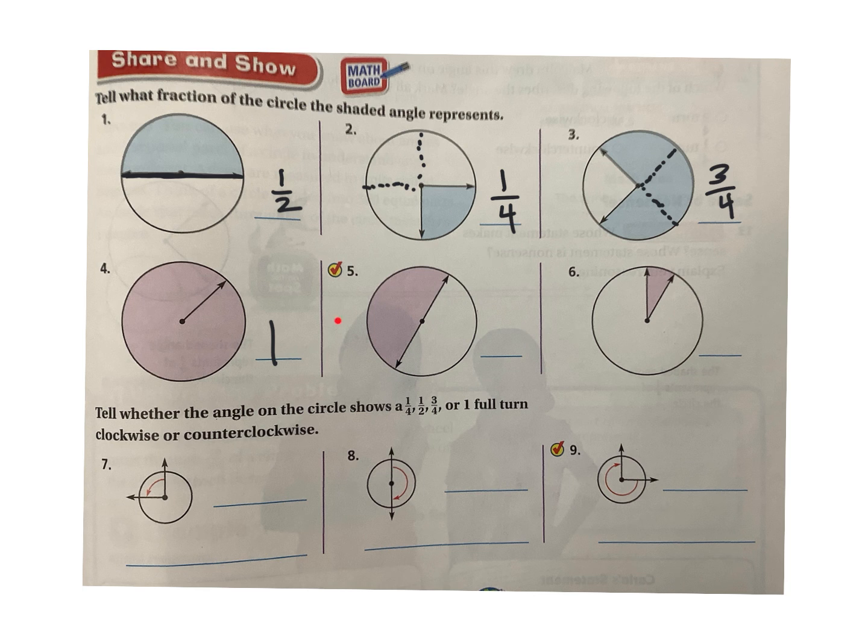Okay, try this one. What fraction of this circle is shaded? Did you get 1 out of 2? 1/2? Okay, this one might be a little trickier. Number 6. What fraction of this is shaded?